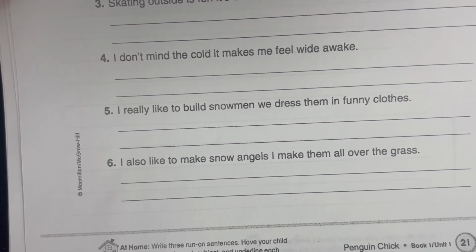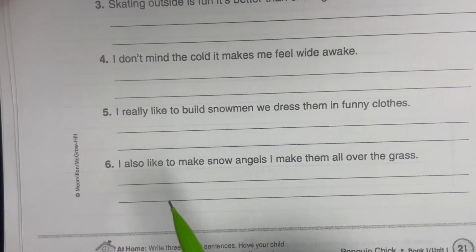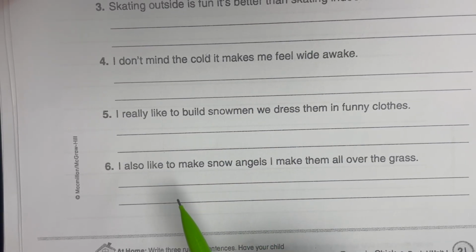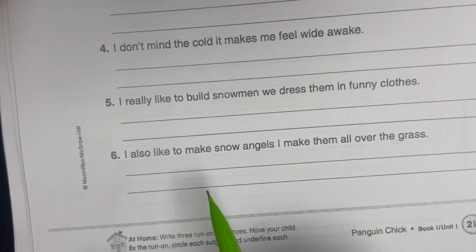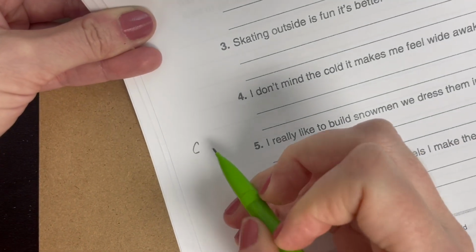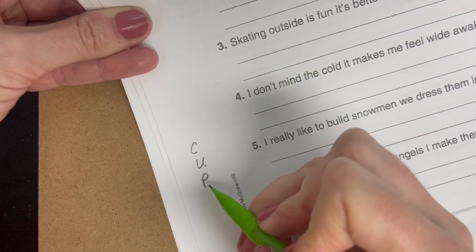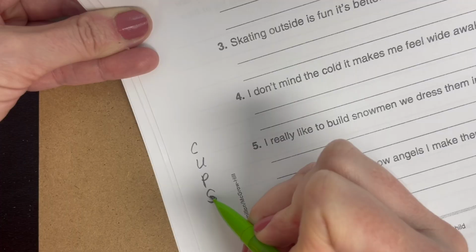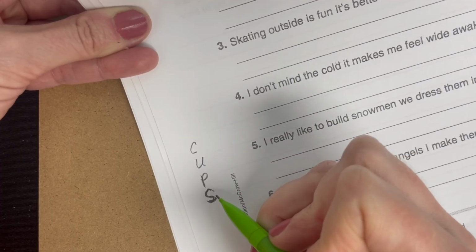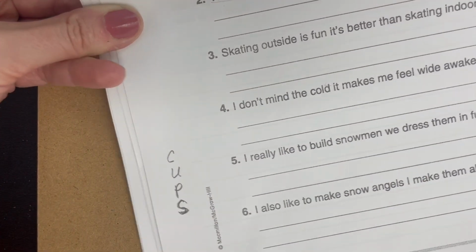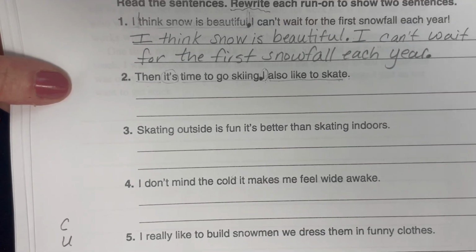Pause and replay as needed. When you have completed numbers 2 through 6 and you have gone back to check for capitals, that it makes sense, that you have the correct punctuation, and that your spelling is correct for each of these, then you are done with this page.